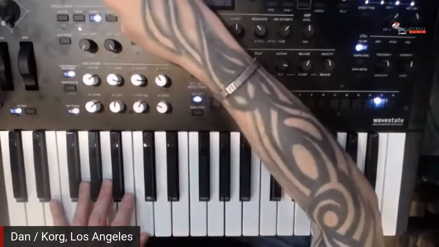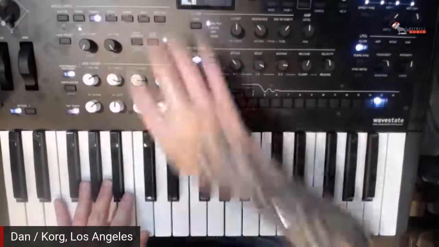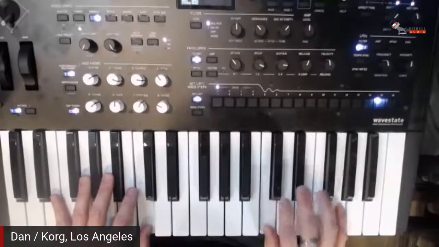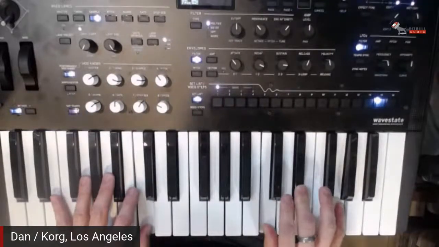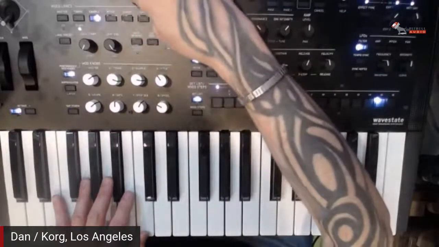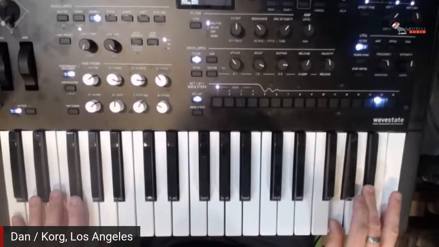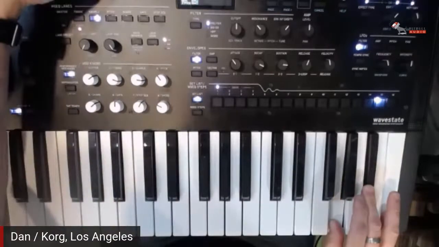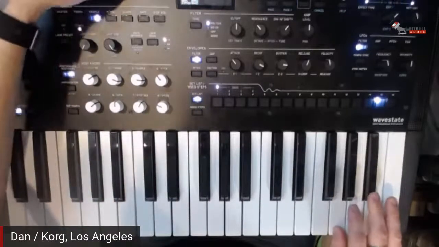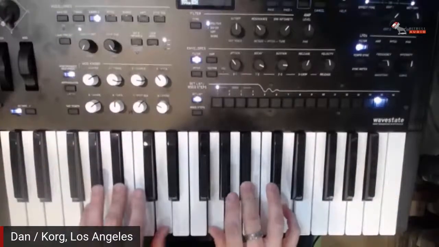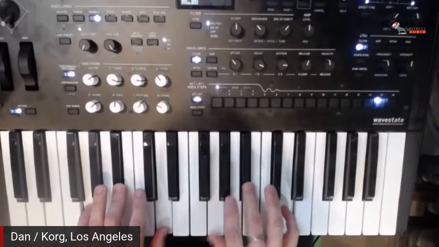So we've got kind of our hook there. And then B is our pad. Oh, that's interesting. Let me change that. And then D, here's our drums.